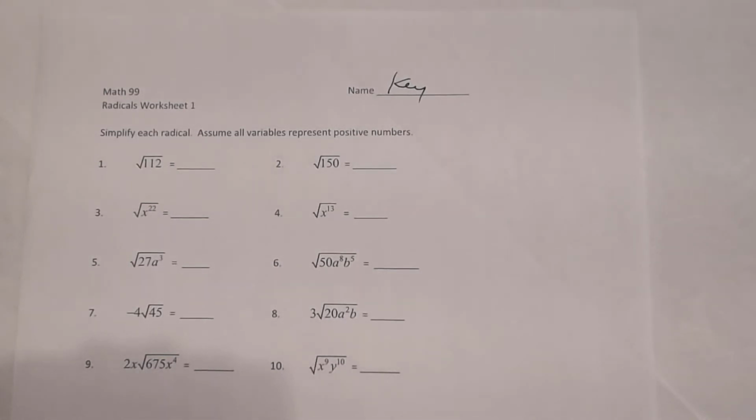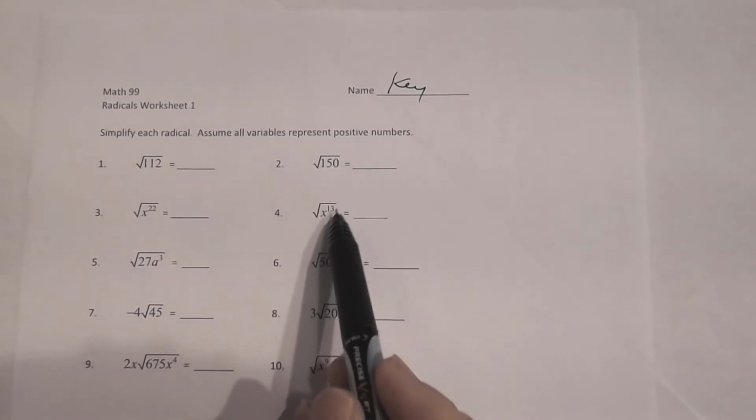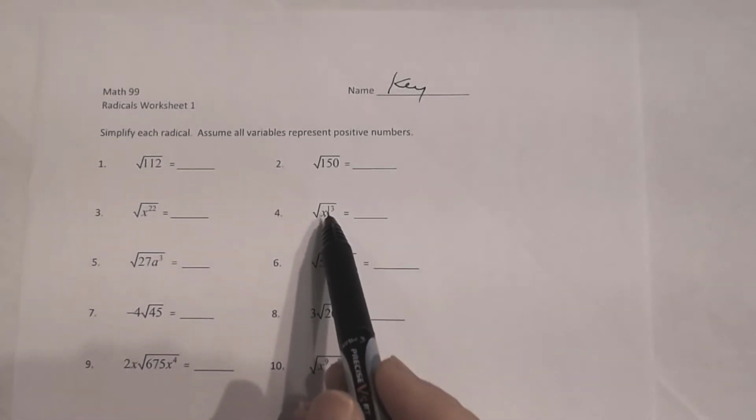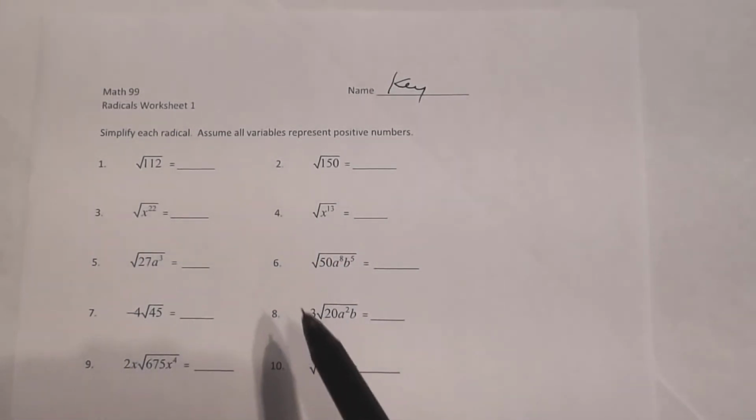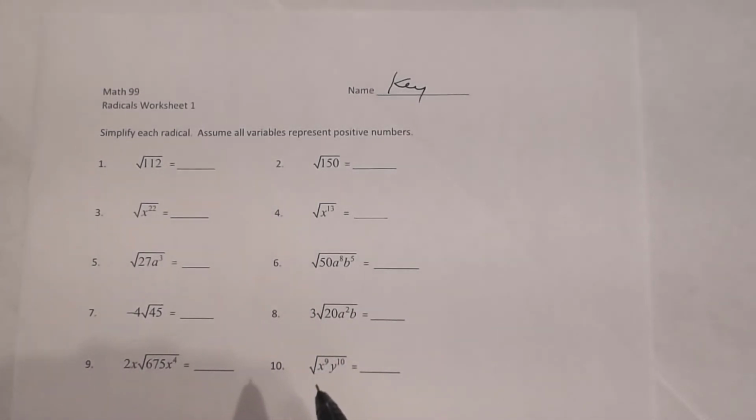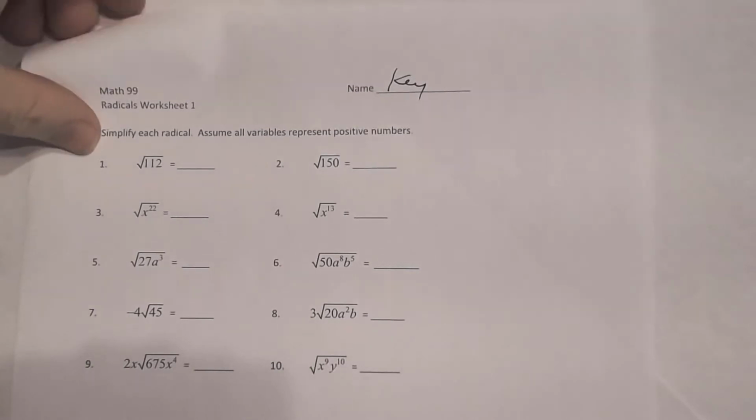This is a key to radicals worksheet number 1, and the directions state: simplify each radical and assume that all variables represent positive numbers. So in that case, since the variables represent positive numbers, we don't have to worry about, when we take the square root of a variable raised to a power, whether it's even or odd, we don't have to worry about any absolute values. Okay, so number 1, we want to simplify the square root of 112.